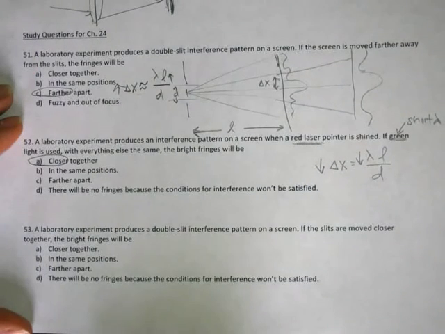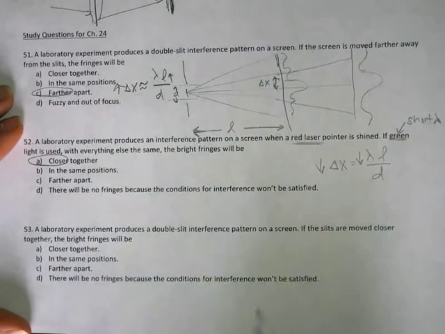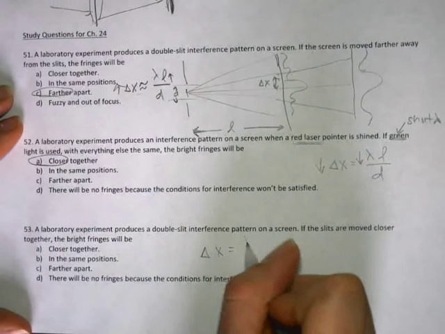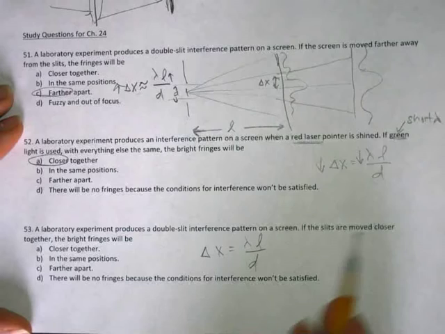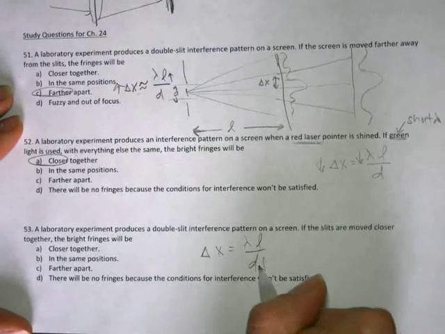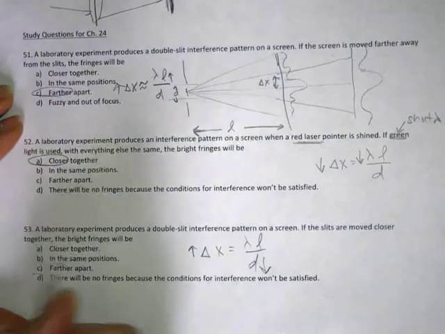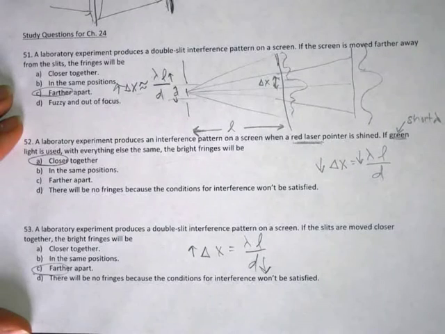Next, laboratory experiment. Slits are moved closer together. What happens to the bright fringes? Again, with the equations, this is pretty easy to see. So we have delta x is lambda L over d. Move the slits closer together, that is making d get smaller, which means that delta x has to get bigger. So that has to be the answer to that.